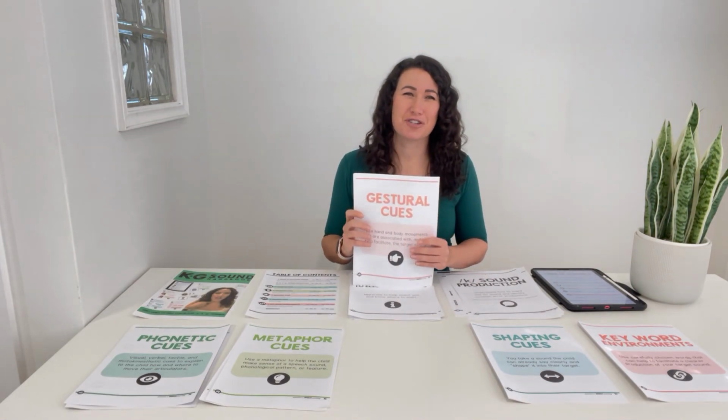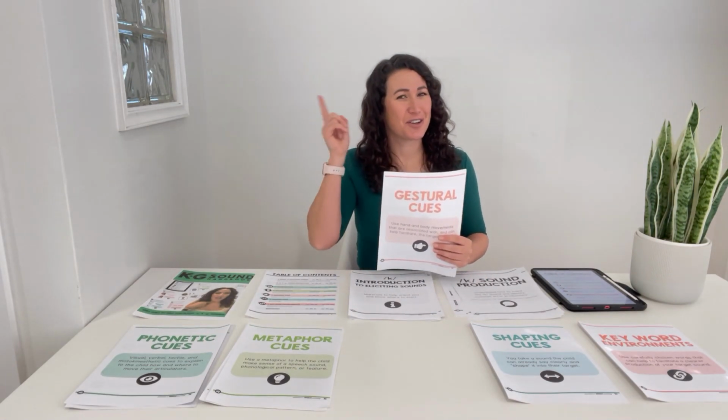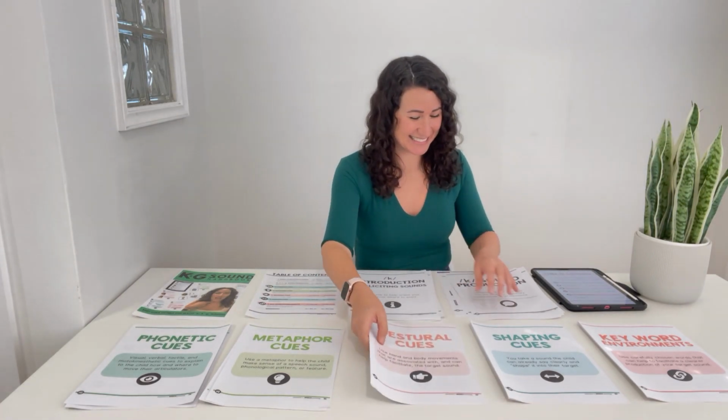And I love Gestural Cues because it allows the child to not only hear the sound, but to see it because you're using your hands.